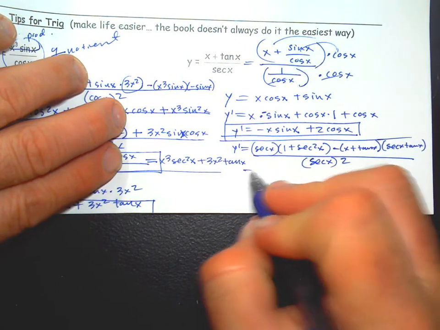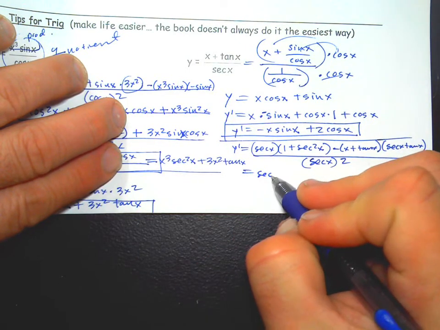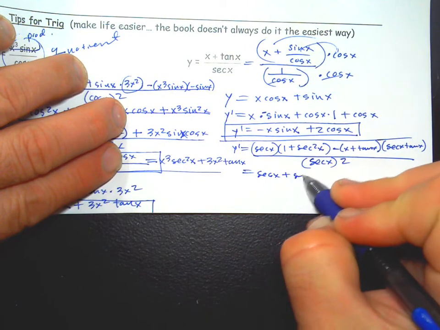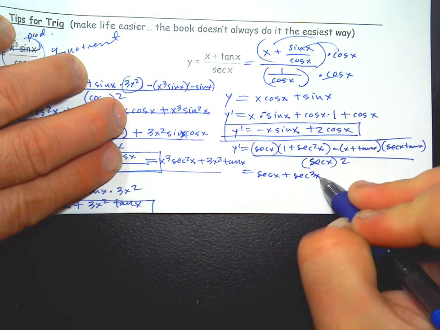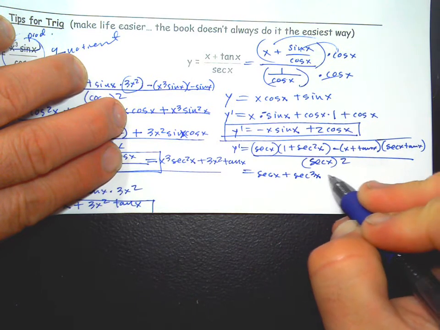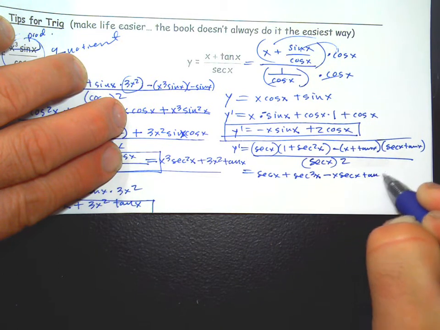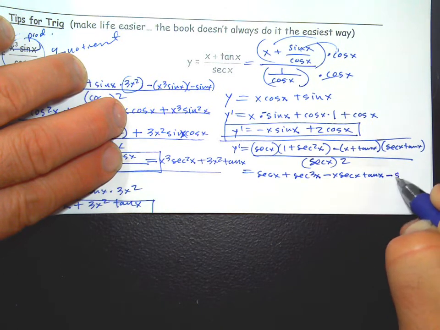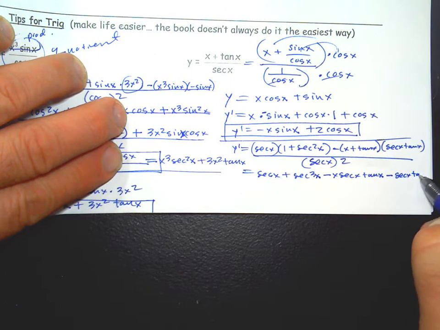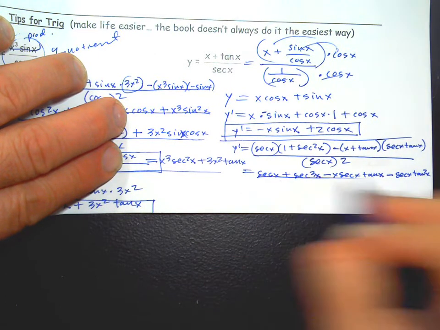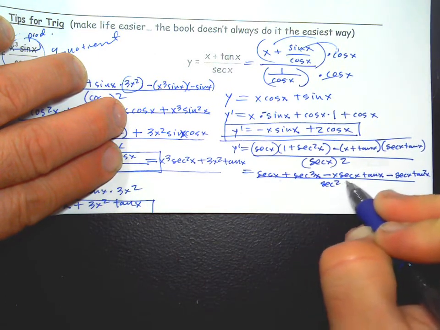I don't know really how far I want to go with this: secant x plus secant cubed minus x secant x tangent x minus secant x tangent squared x over secant squared x.